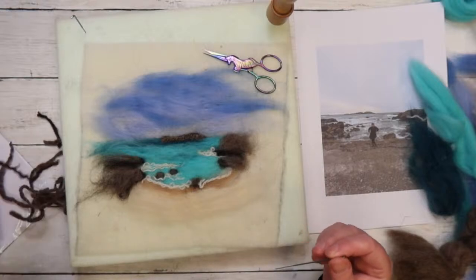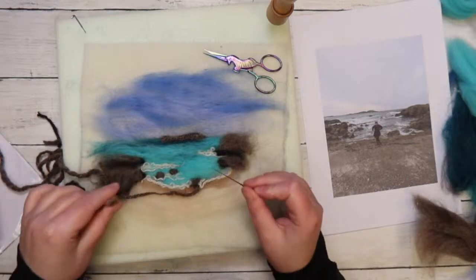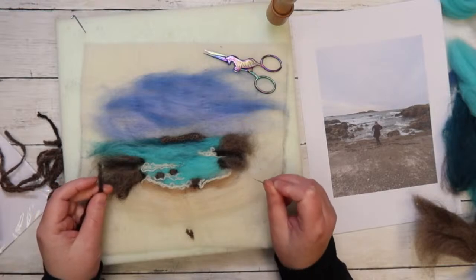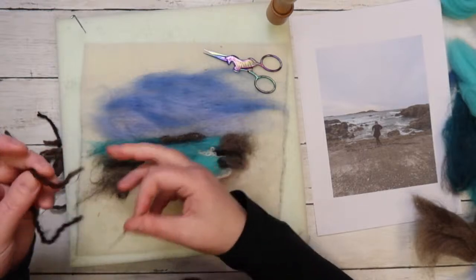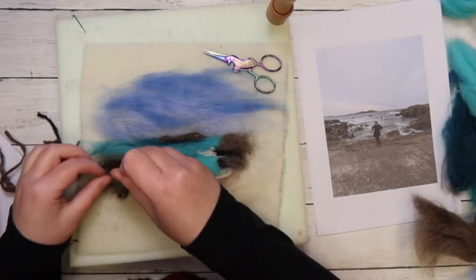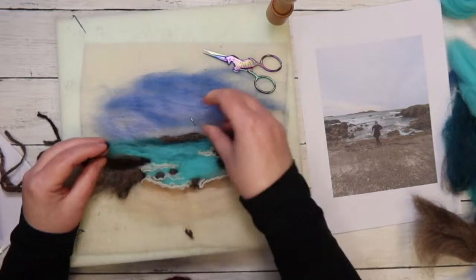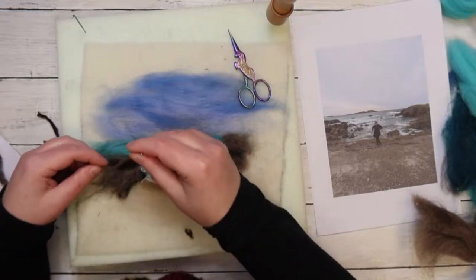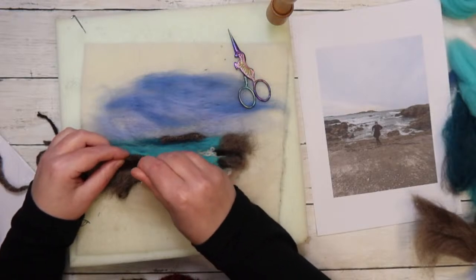So for the rocks, we've got two different colours of brown. I might even use a third or fourth. So where the rocks hit the sea, not the beach, just the sea, I'm going to lay down the darker one. And then where it is slightly lighter on top and drier, so this has got a nice angle up to it, so I'm going to make that angle.